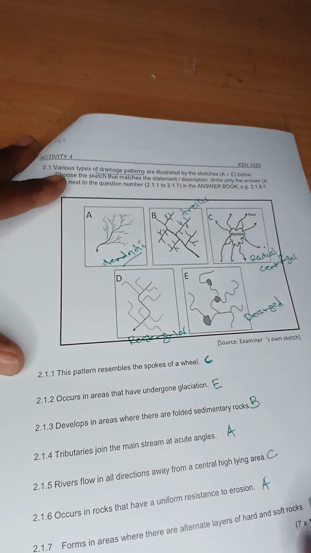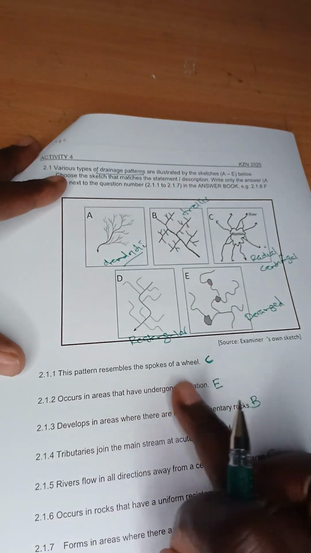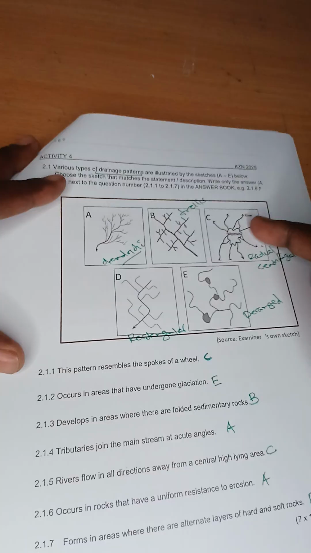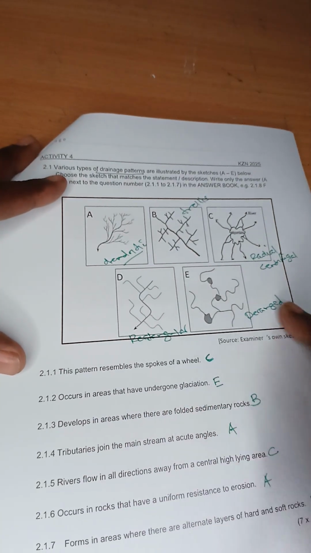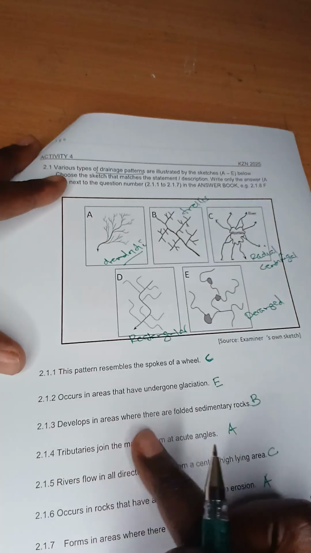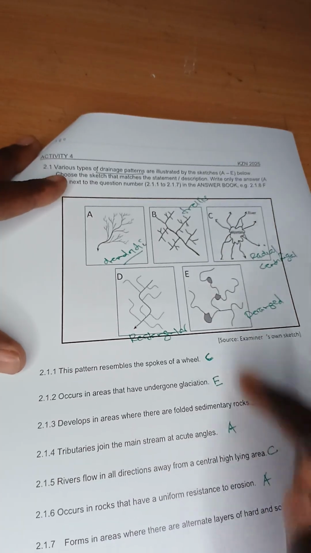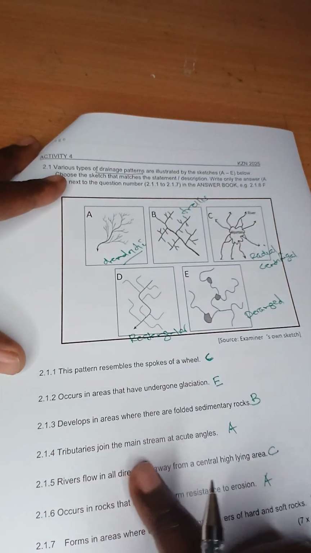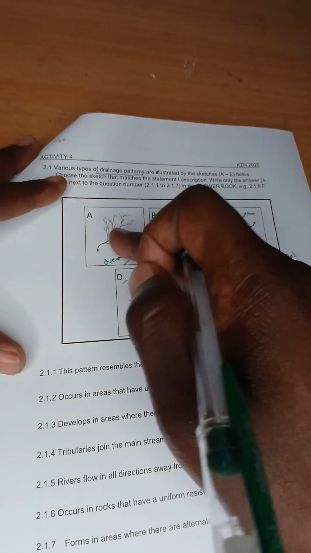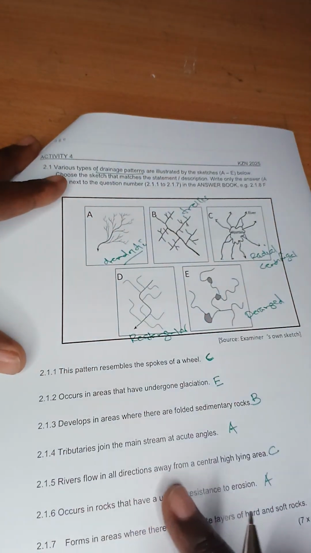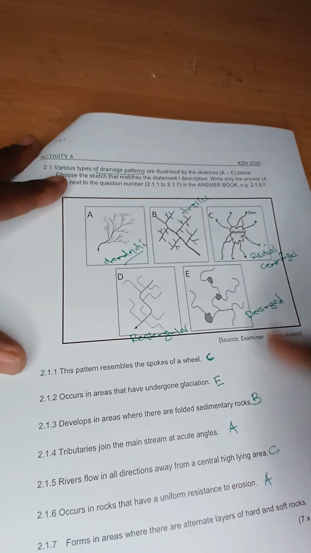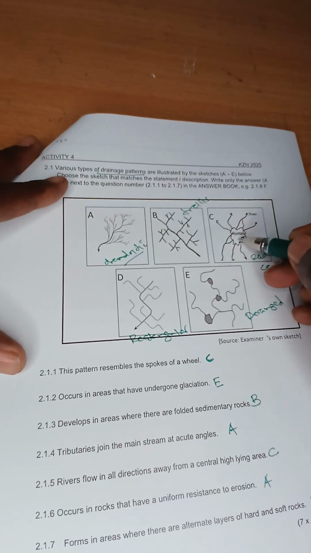I've taken you through the answers. It resembles the spokes of a wheel. This is the one which is radial or centrifugal. Areas that have undergone glaciation, that is your deranged. Develops in areas where there are folded sedimentary rocks, that is your trellis. Tributaries join the mainstream at acute angles, that is your dendritic. Then the rivers flow in all directions from a central high-lying area. This is the high-lying area where you've got the mountain dome shape.